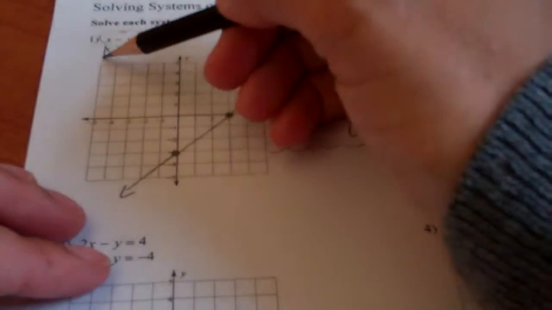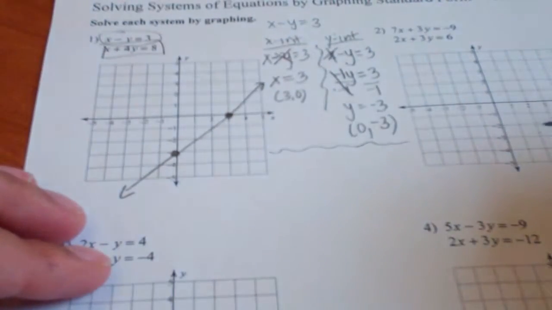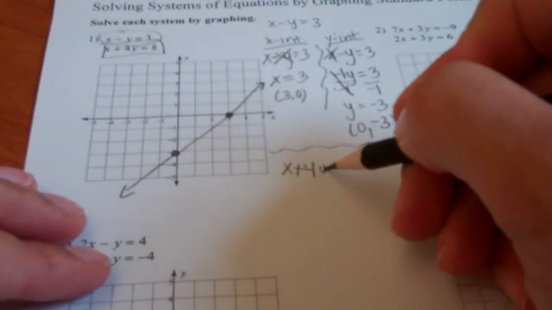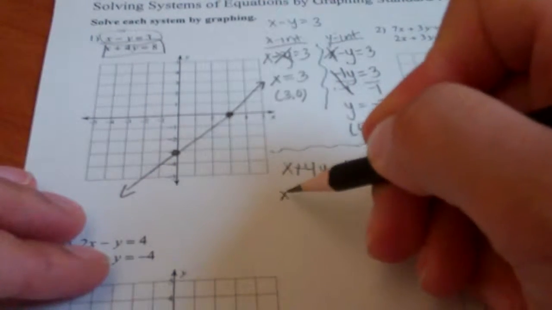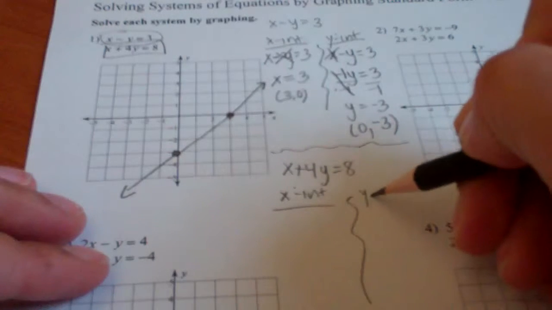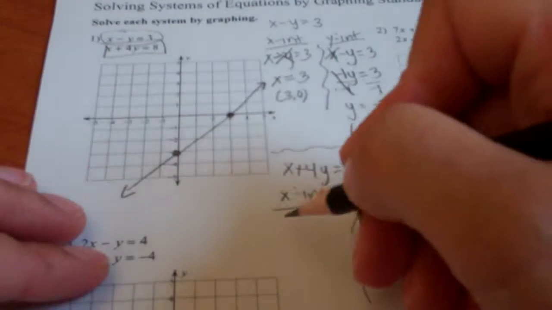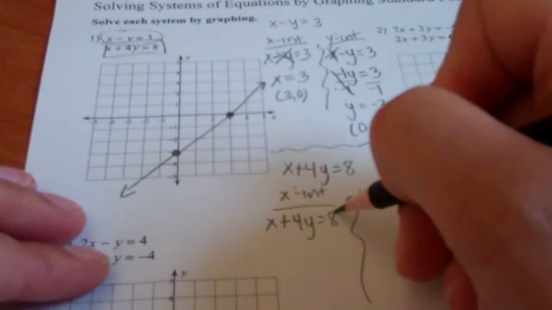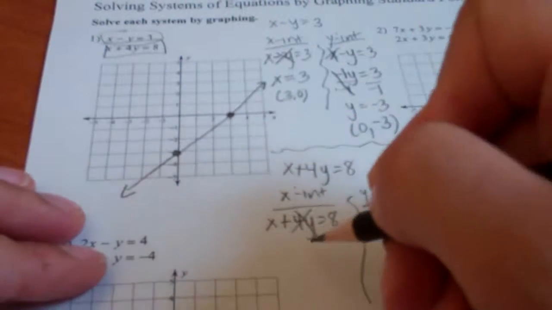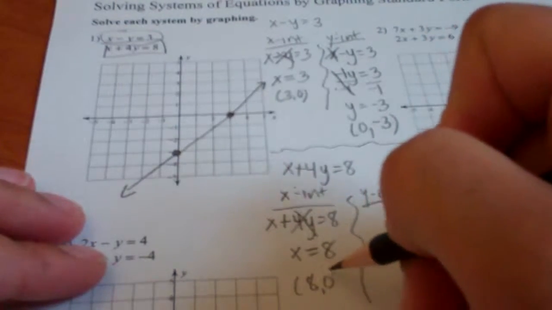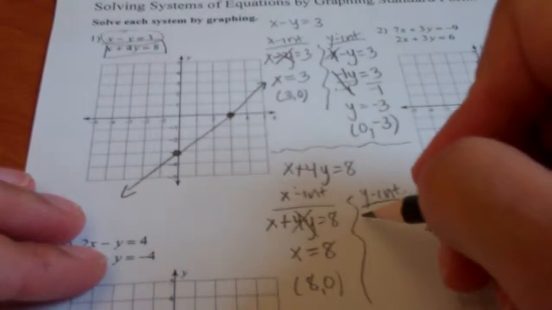We're going to now have to graph this equation: x plus 4y equals 8. Again, I'm going to need my x-intercept and I'm going to need my y-intercept. Let's rewrite it underneath x-int: x plus 4y equals 8. I want the x, so I'm going to cross out my y term. x equals 8, which means I'm going to plot the point (8, 0).